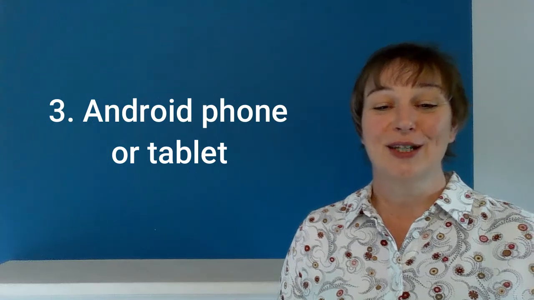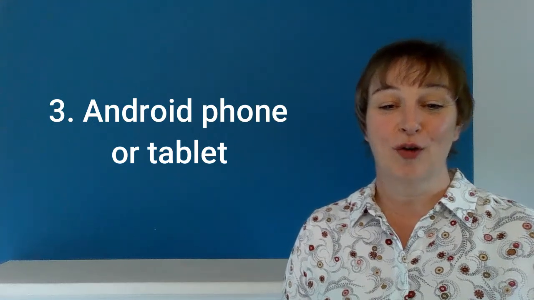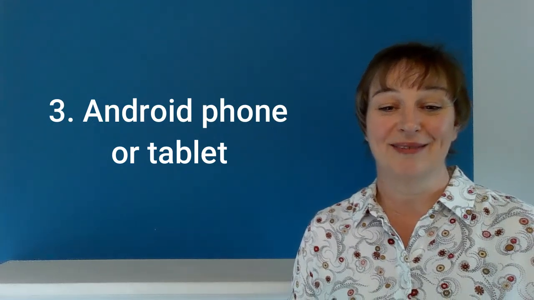Part 3, how to download and use Zoom on an Android phone or tablet.